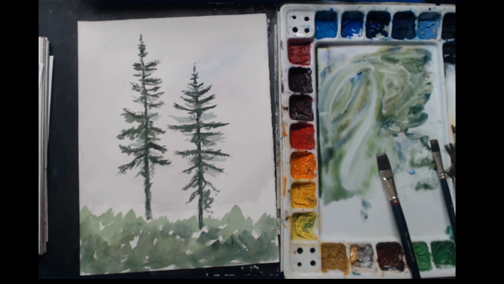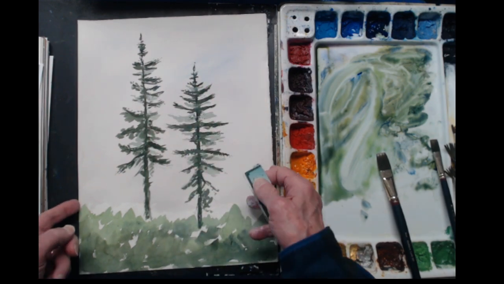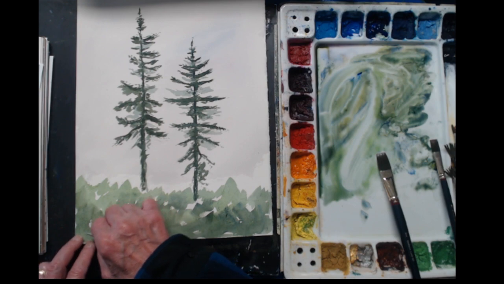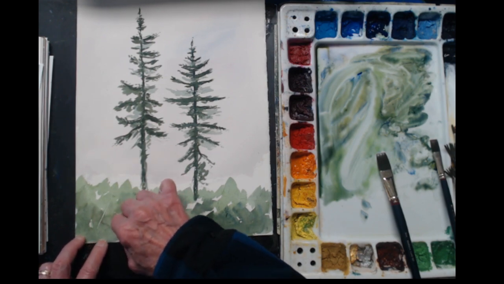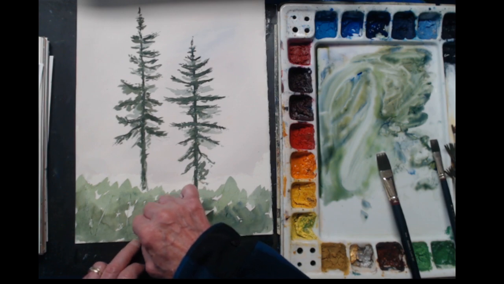Now what I'm going to do here is take my credit card. There's an old credit card torn up, and as the paint is still wet down here, I'm going to go ahead and drag in some marks here showing branches and twigs.